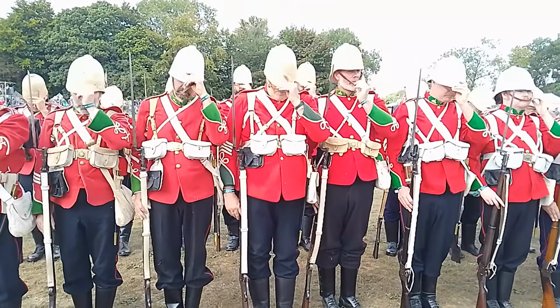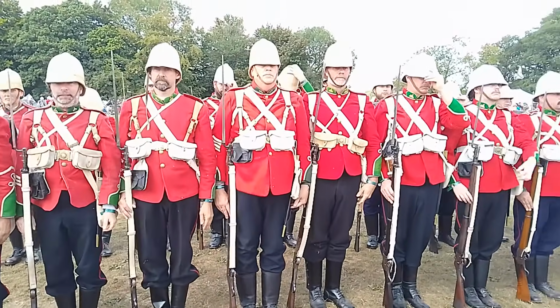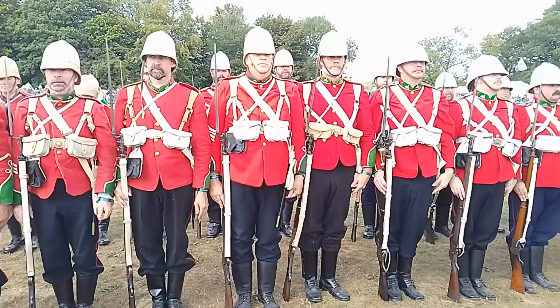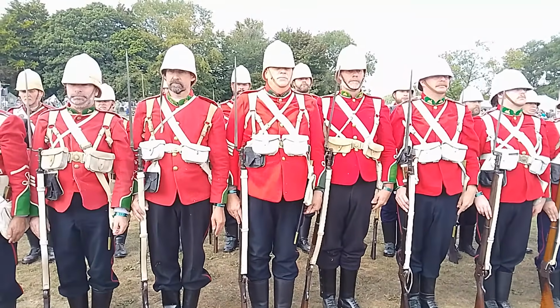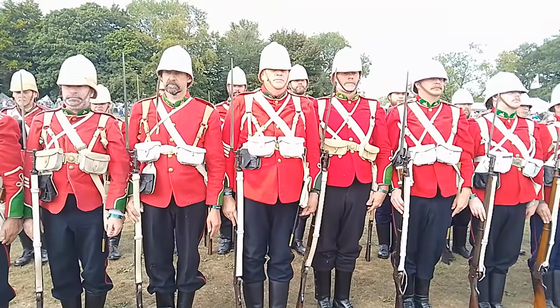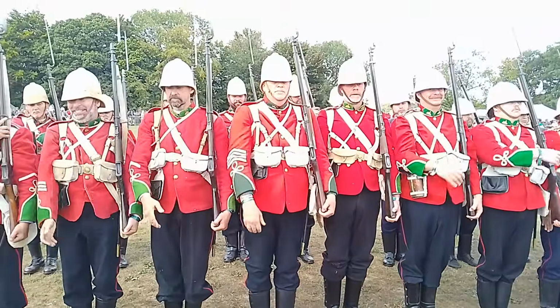One of the largest Zulu War reenactors groups that's ever been seen in the UK. It's quite a privilege to be part of it, and there are quite a few nice little toys here. If you want to know a bit more about what we're about, we are strangely located near the beer tent. I'm not quite sure why we were put there, but we're on the far end of the line over there.